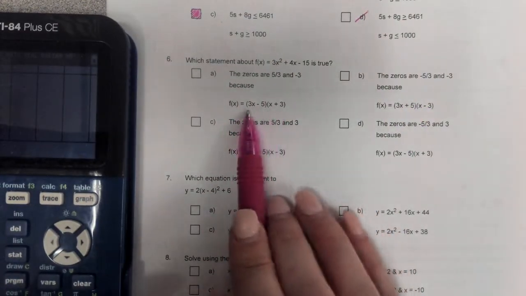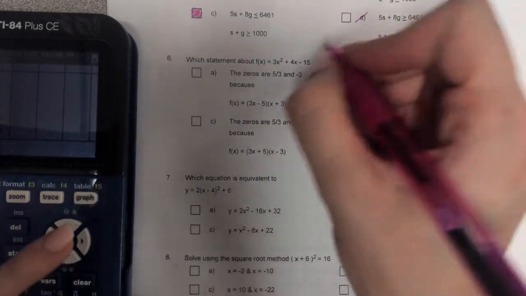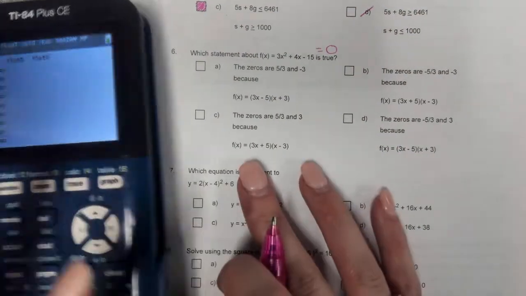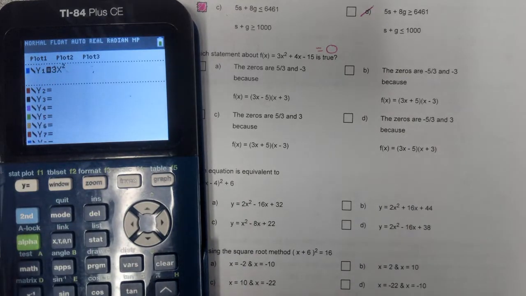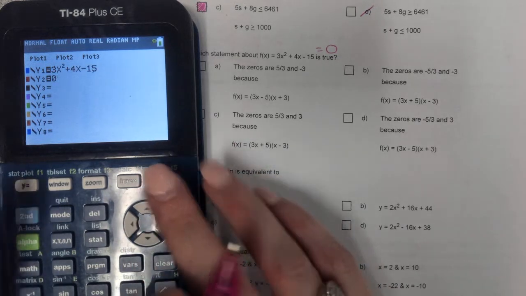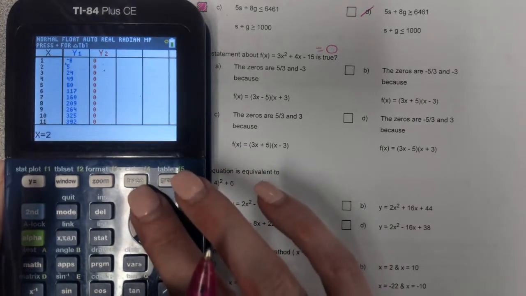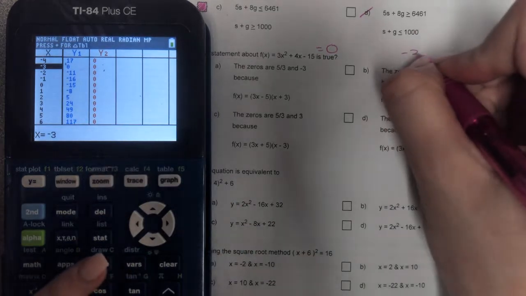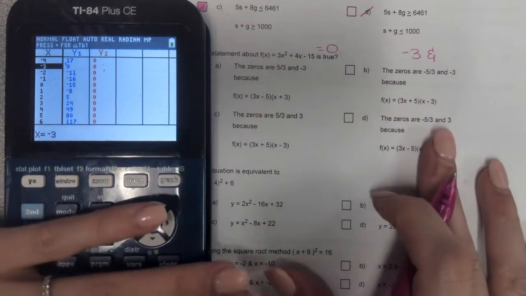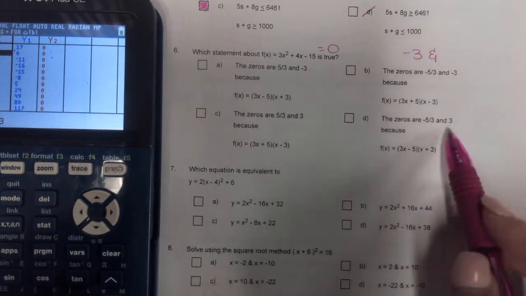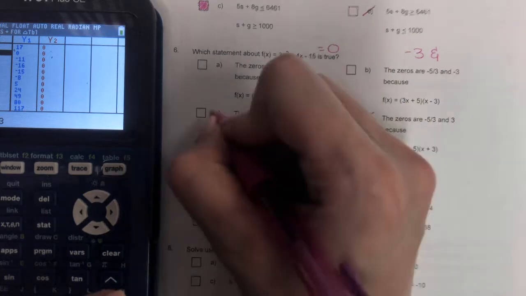It's breaking it into its factors, but it's also asking for the zeros, so where it equals 0. So I'm going to plug in 3x squared plus 4x minus 15 and look for where it equals 0. There's 1 at negative 3. I can't find the other, and it's probably because it's a decimal. So negative 3, negative 3. So it's not this one or this one.